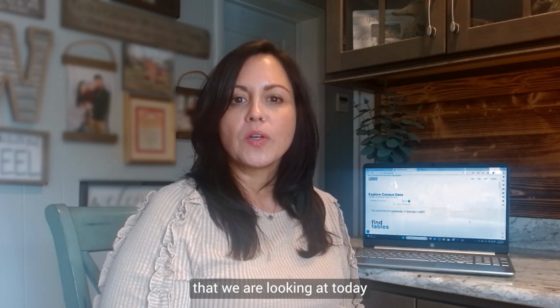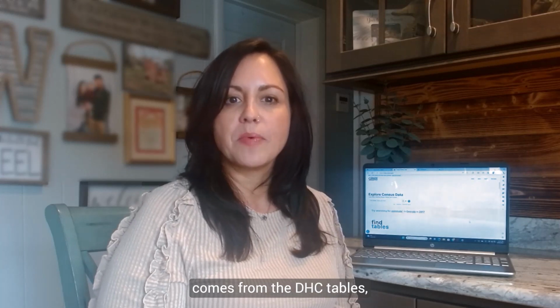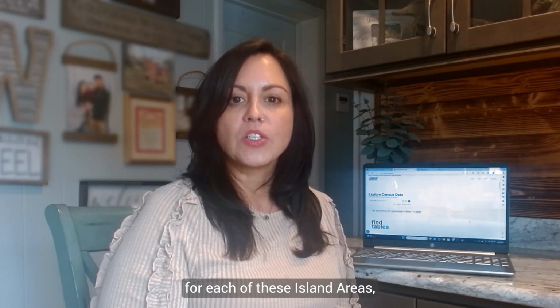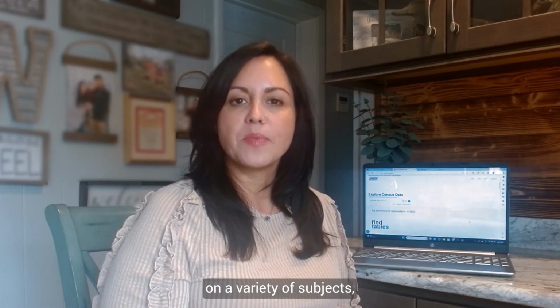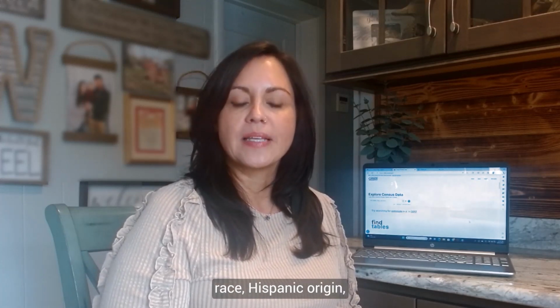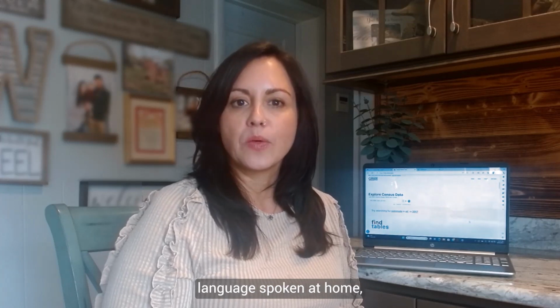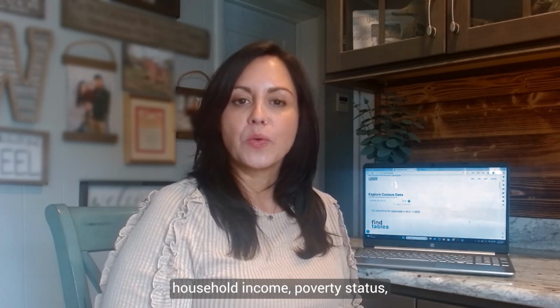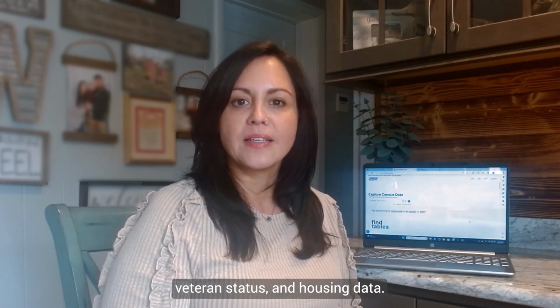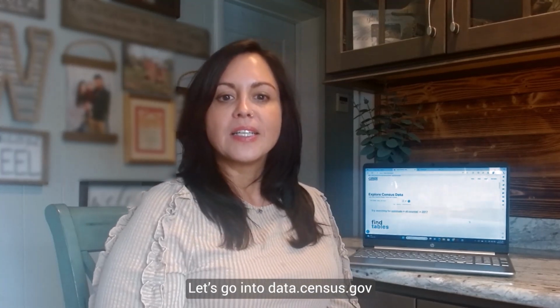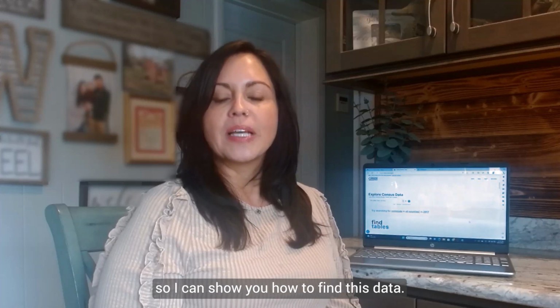The data that we are looking at today comes from the DHC tables, which are available for each of these island areas and provide information on a variety of subjects, including age, race, Hispanic origin, language spoken at home, household income, poverty status, school enrollment, veteran status, and housing data. Let's go to data.census.gov so I can show you how to find this data.